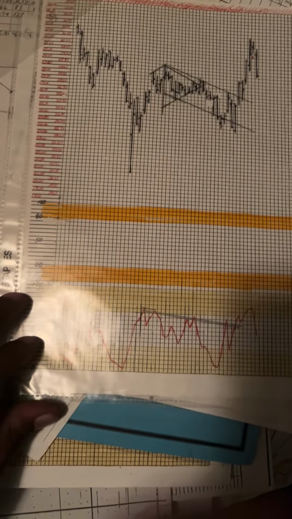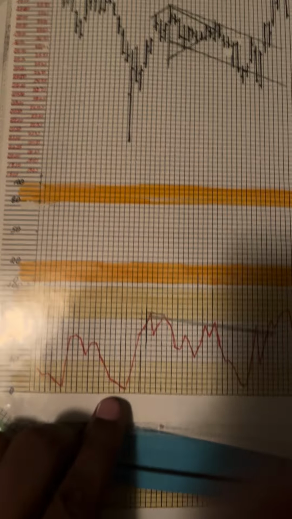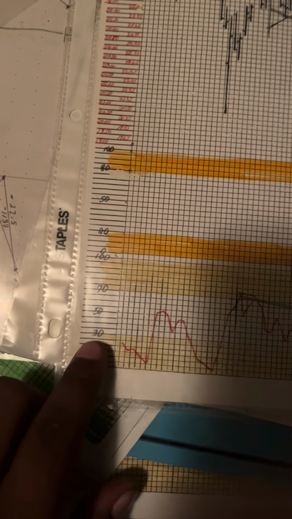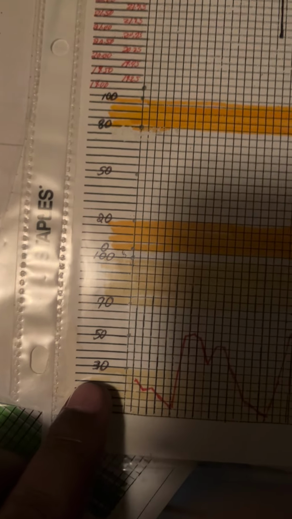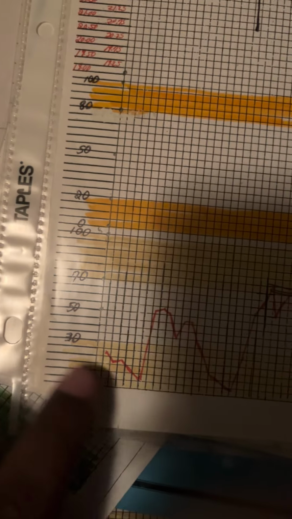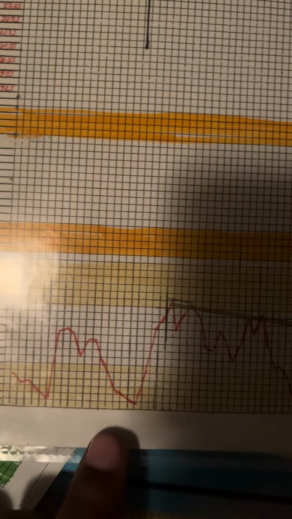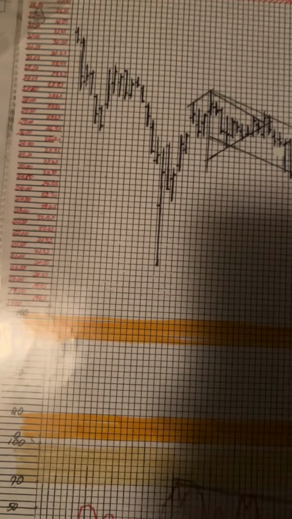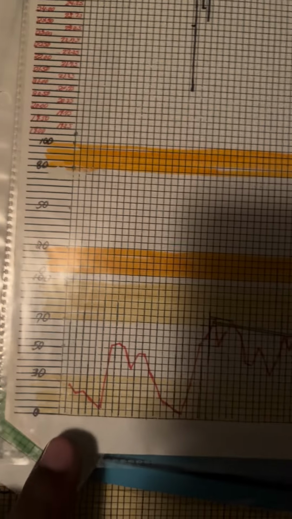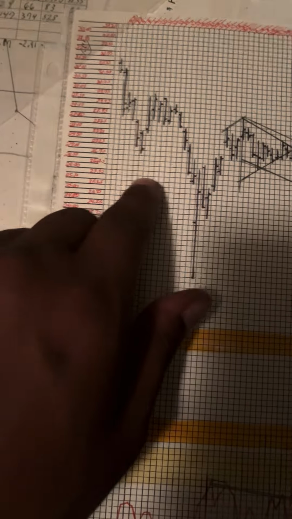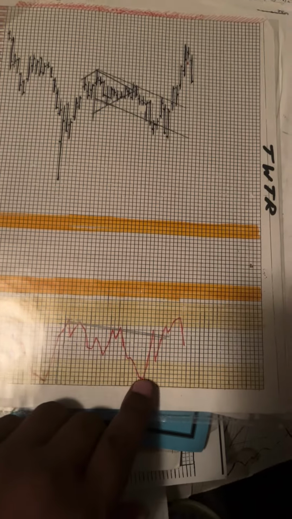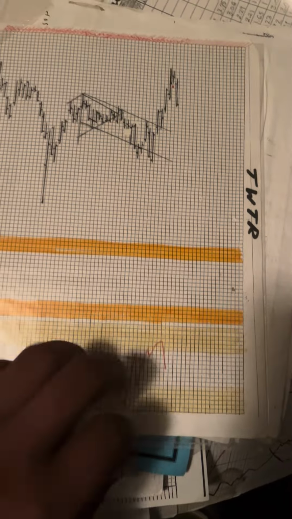Twitter. This is Twitter. Oversold. Look how it's oversold, right? Because it went way below that 30. Remember I said 30? When it comes to the RSI, this is the RSI. It went way below that 30. Look where it went, and look what happened. When it became extremely oversold, what happened? It went back up. When it became oversold right here, what happened? It went back up. Oversold right here, what happened? It went back up. And this is Twitter, guys.